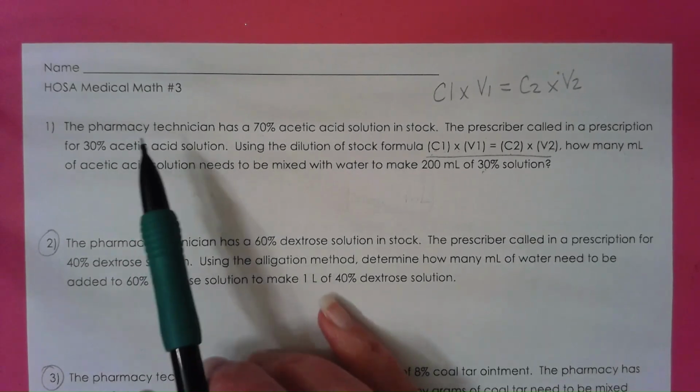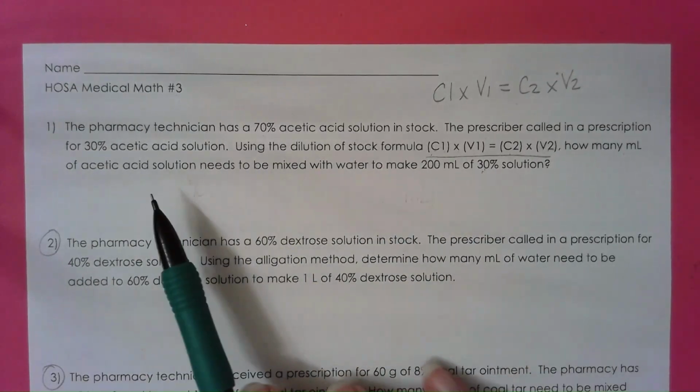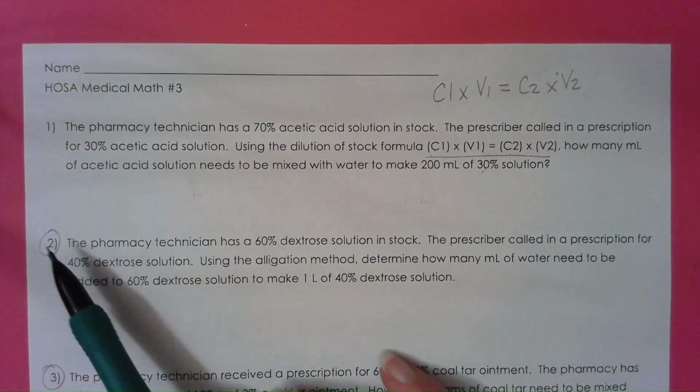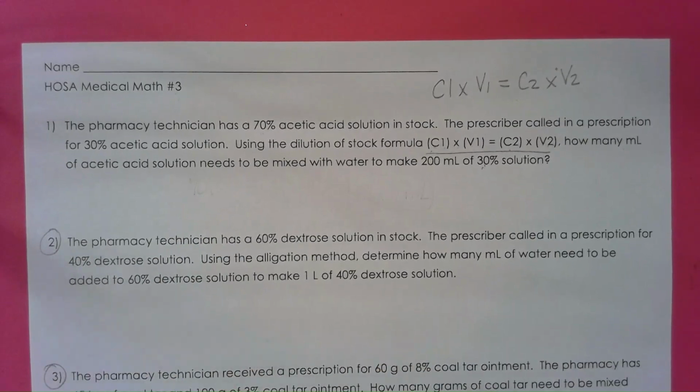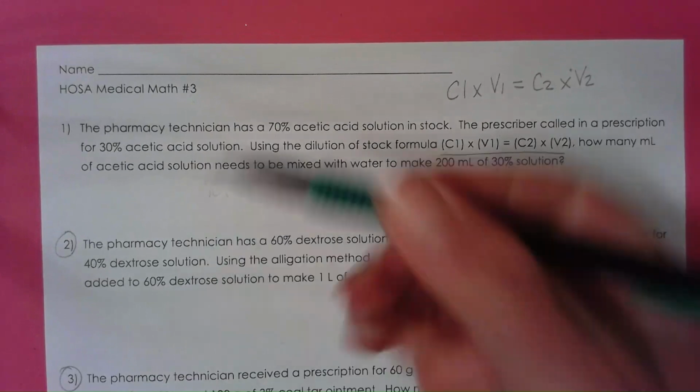All right, this is medical math number 3. For the ones that I have that are not circled, the ones that are circled are totally different problems, as you'll see as I go. So I'm going to do those in a separate video. So these are dilutions.